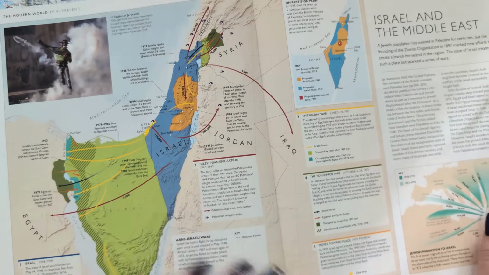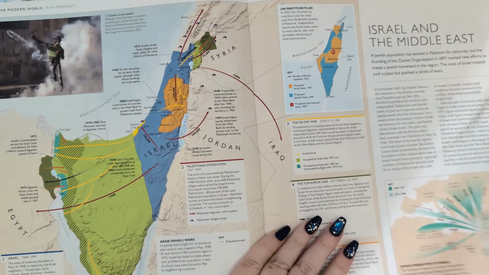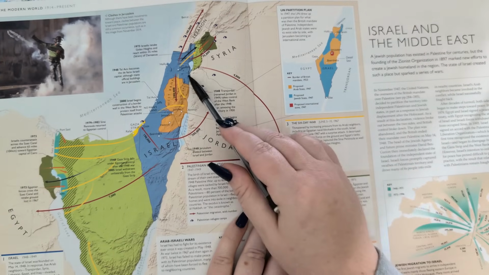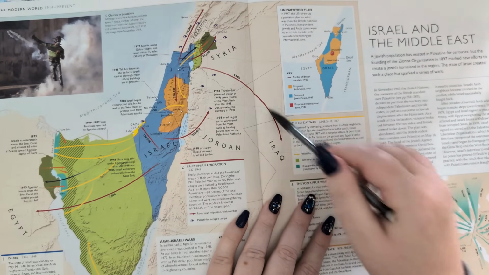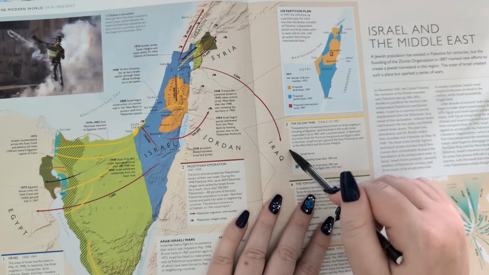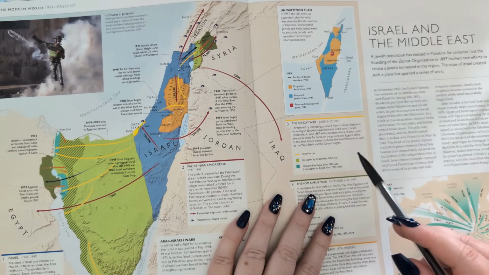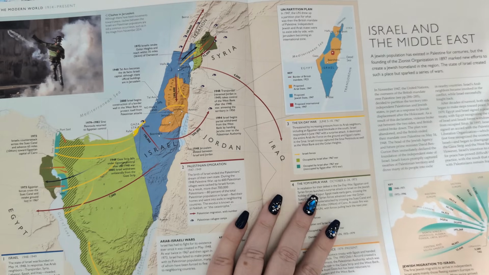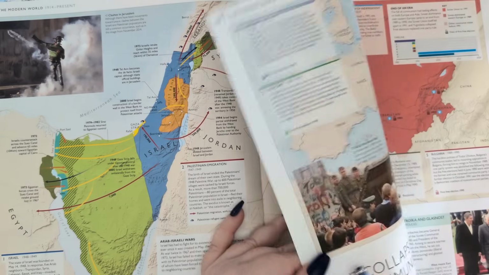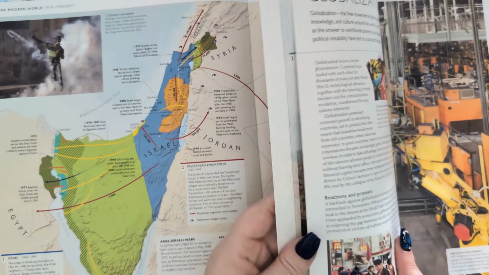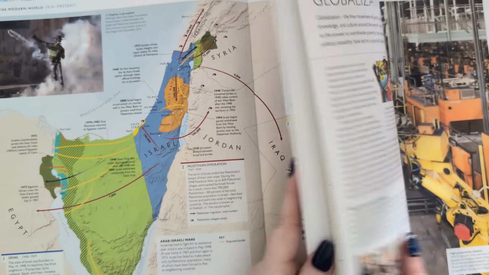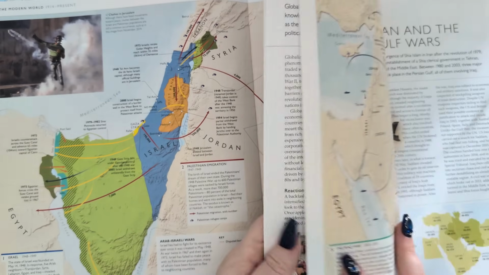I can't believe I forgot to read the little boxes. Did I see this arrow? 4,000 into Iraq. I don't think I saw this arrow. It's a good thing I went back. I missed a whole arrow during the Nakba. My goodness. Now let's go back to Iraq and Iran and read all those little boxes.